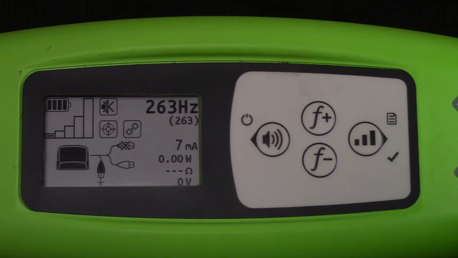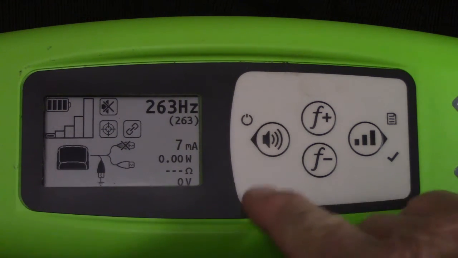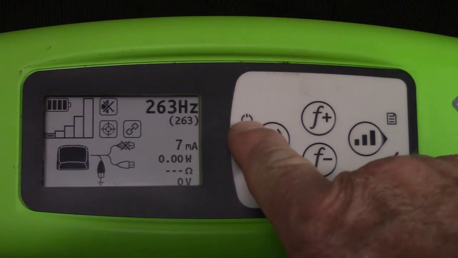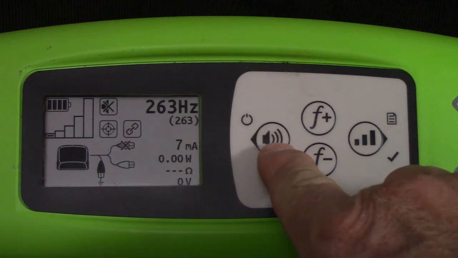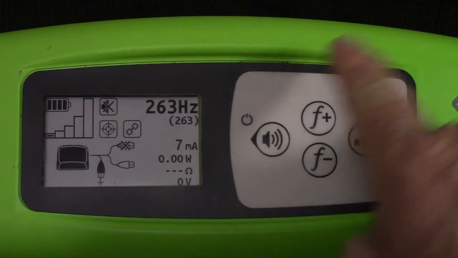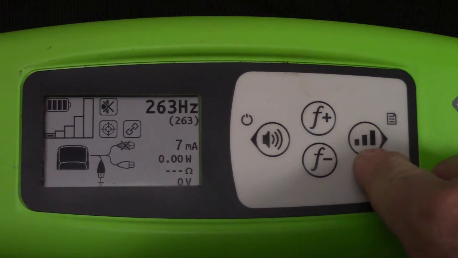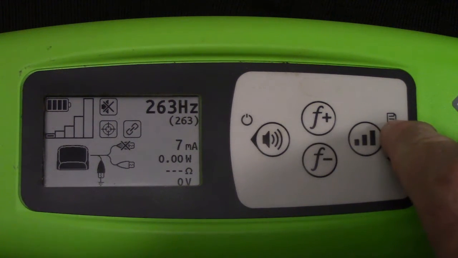I'd like to spend the next few moments showing you how to go through the menu on the UtiliGuard Standard and Advanced transmitter. It is a simple menu, but prior to getting into the menu, let's talk about the 4 buttons that are on the front of the display. On the transmitter, you have the on-off button, which also controls your volume, and you have the power level button, which also gets you into the menu.